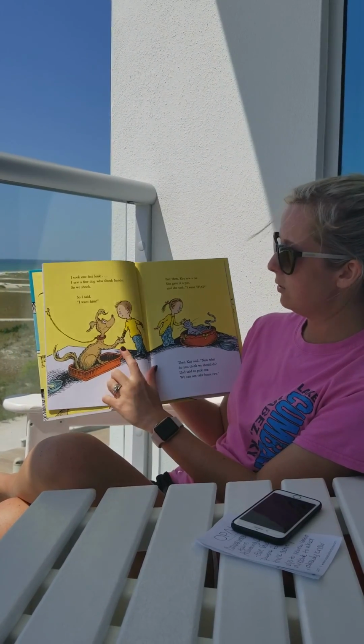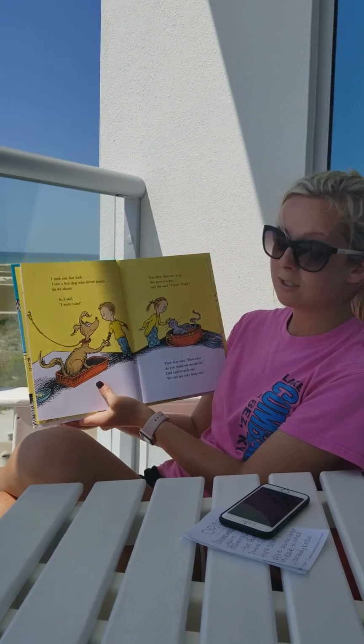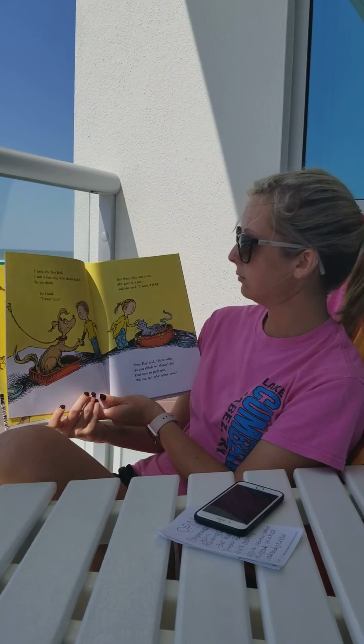So you can see he's shaking hands with this dog, and so he decides he wants the dog.